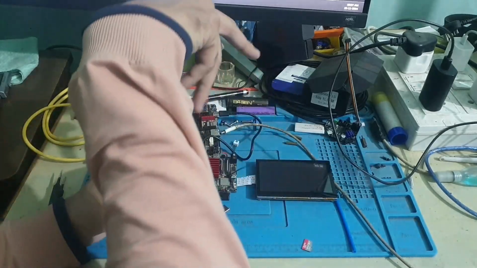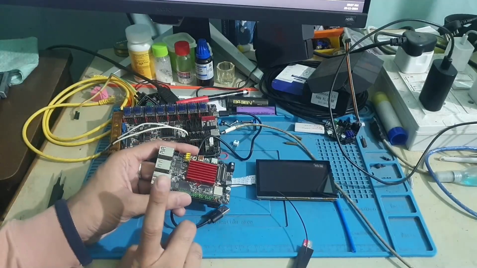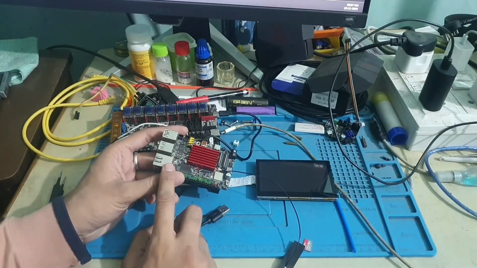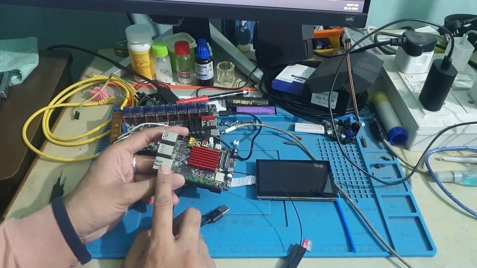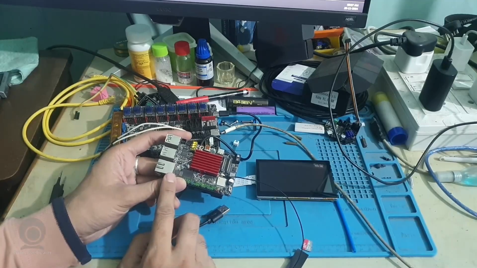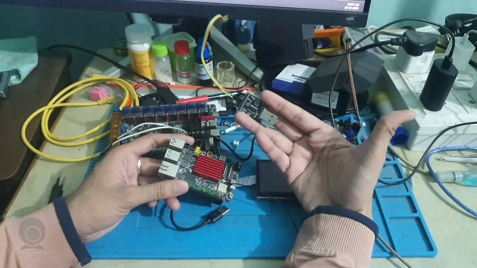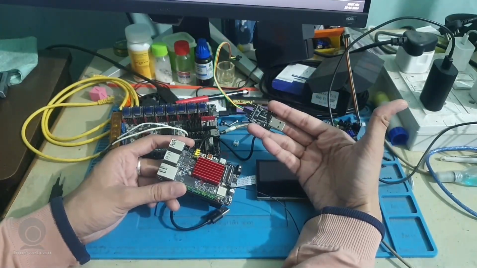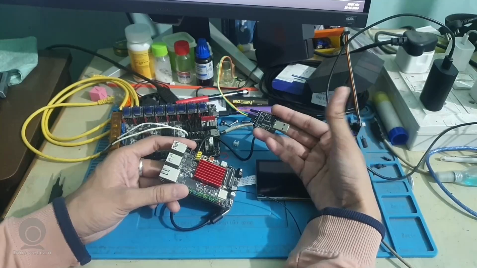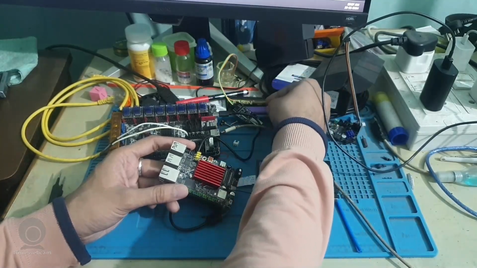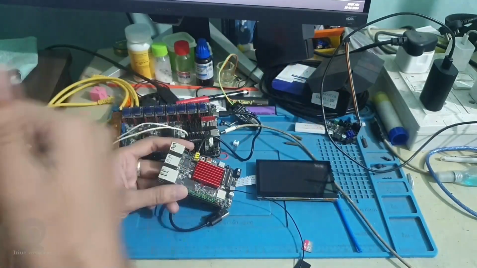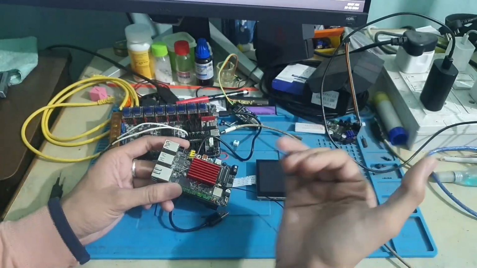Otherwise, the option is that I need a LAN cable to communicate, or I need additional hardware, like a CH340 for serial communication, USB to UART.